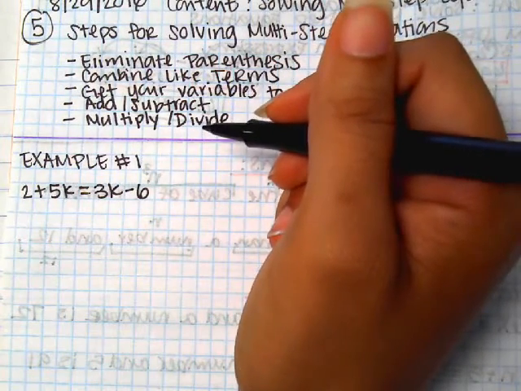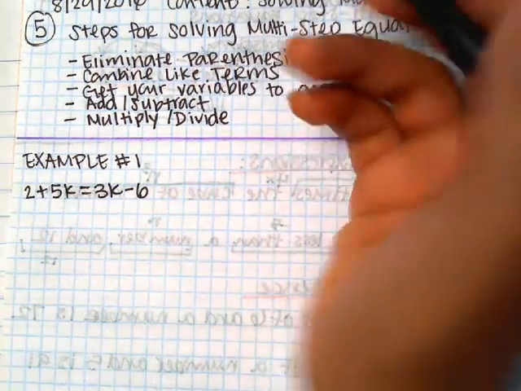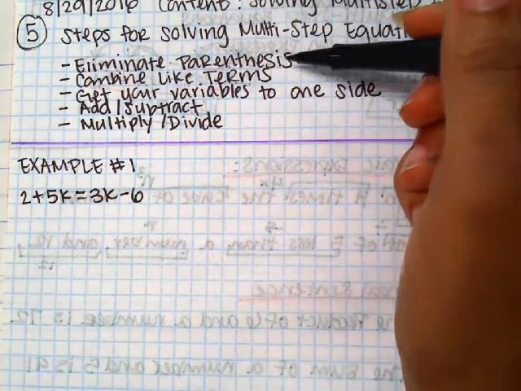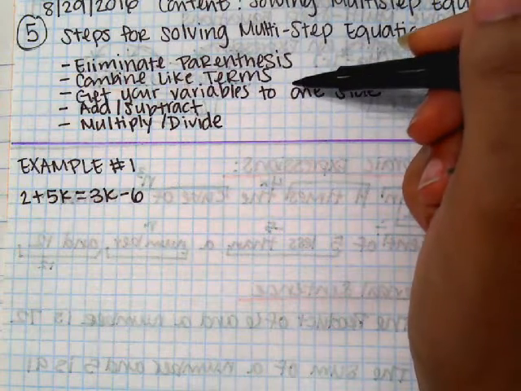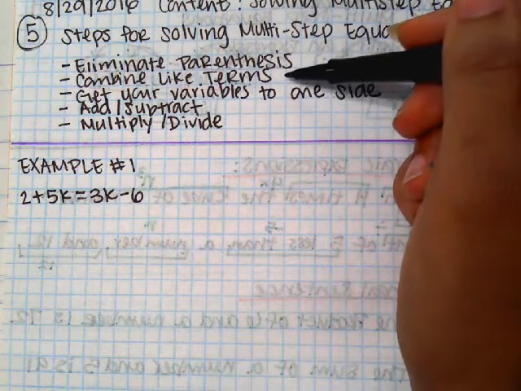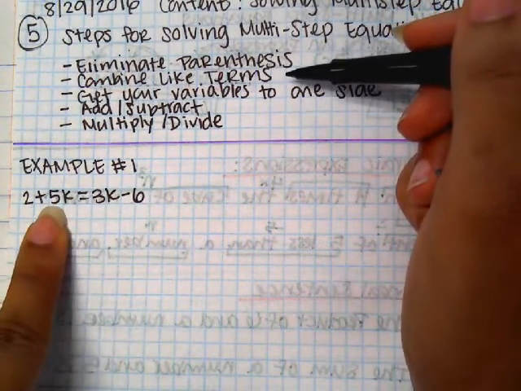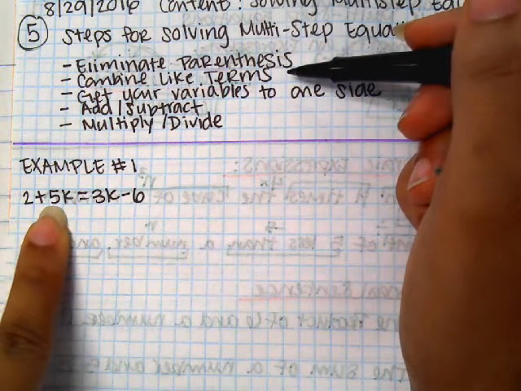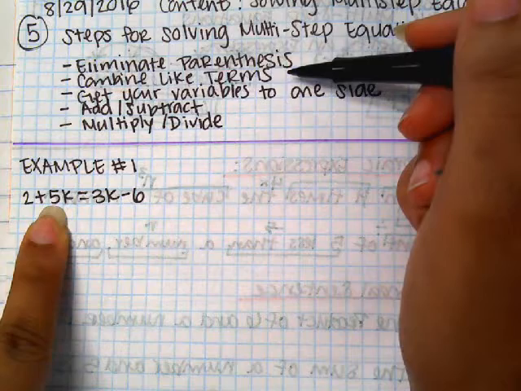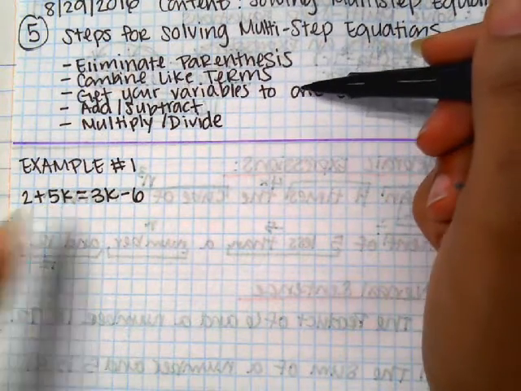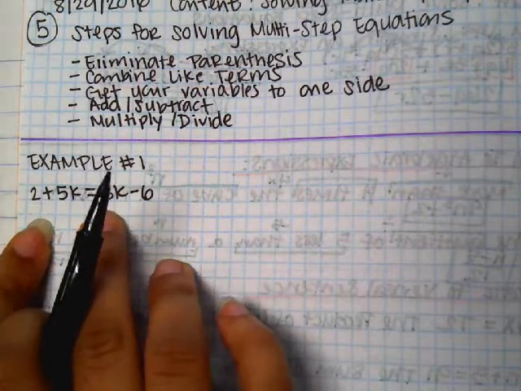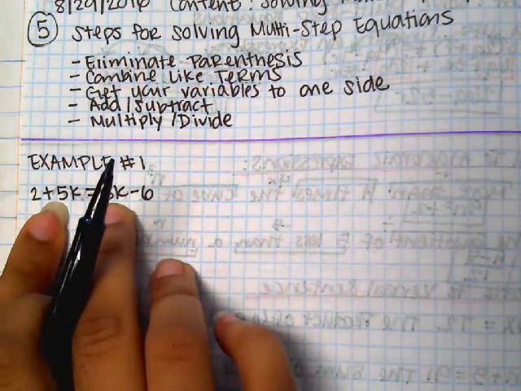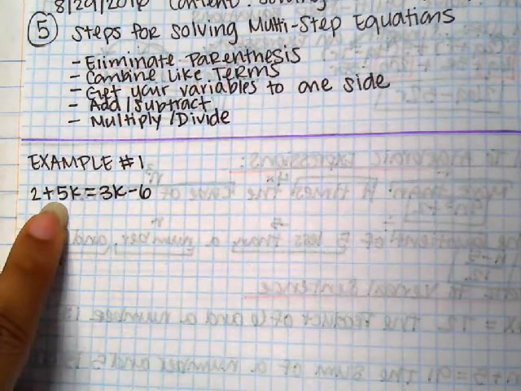Get your variables to one side. Notice here I have a 3k and a 5k. I want to get them to the same side, and in order to do that, I typically like to move my smaller variable, which is the 3k. So in order to do that, notice that the 3k is positive, so always do the opposite. So this time I'm going to subtract 3k from both sides of the equal sign. Always what you do to one side of the equal sign, you have to do to the other side as well. So if I'm going to do that, then I would have 2, and then 5k minus 3k is 2k. So 2 plus 2k equals negative 6.